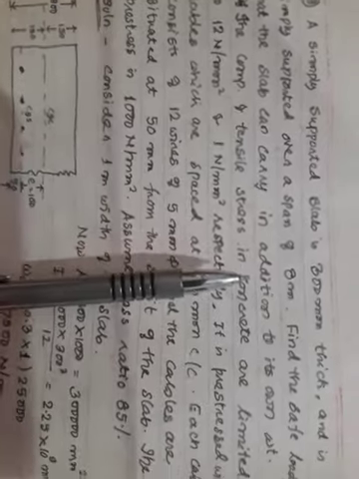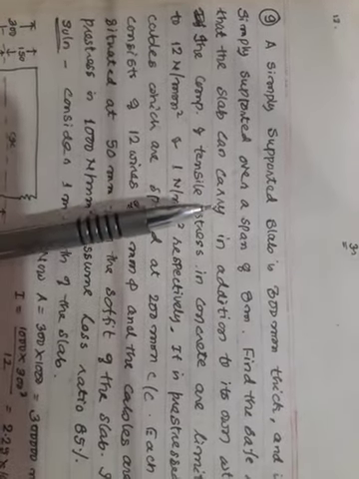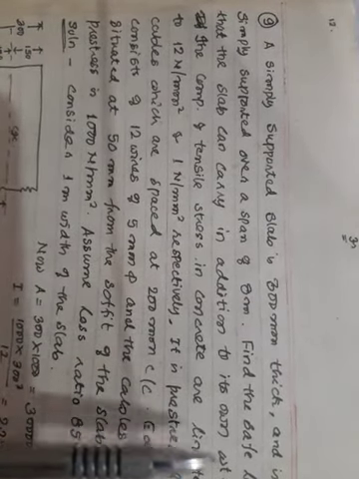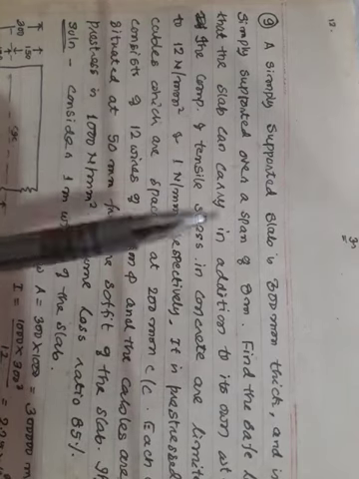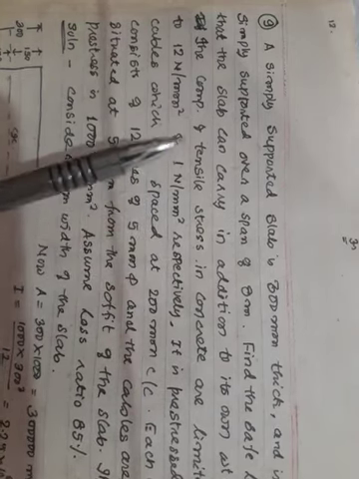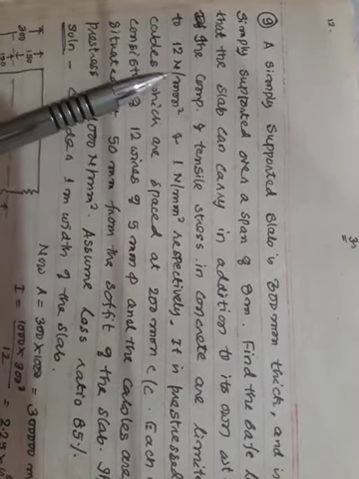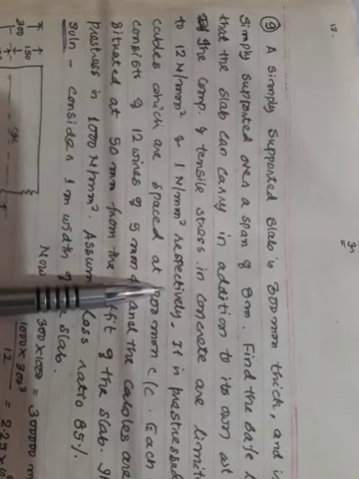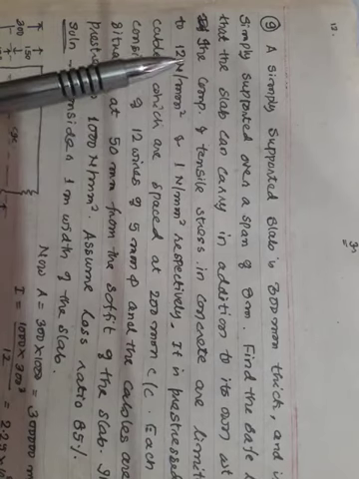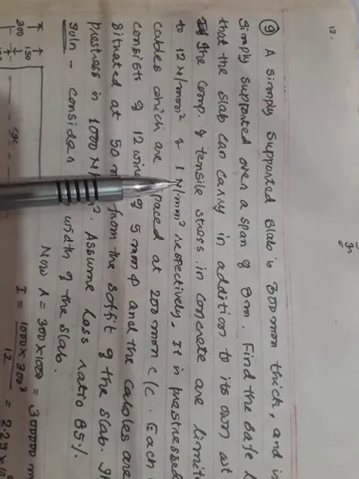What he asks is, find the safe load that the slab can carry in addition to its own weight. In the sense, he has asked you to find out the live load, how much it can carry. The compressive and tensile stresses in concrete are limited to 12 newton per mm square and 1 newton per mm square respectively. Permissible compressive stress in concrete is 12 and permissible tensile stress is 1 newton per mm square.